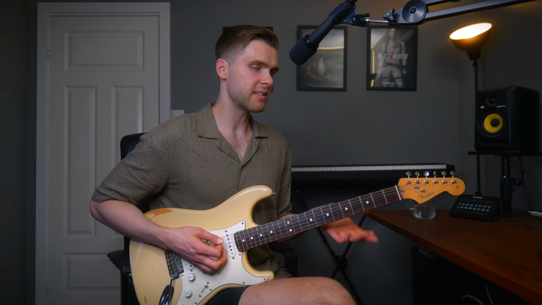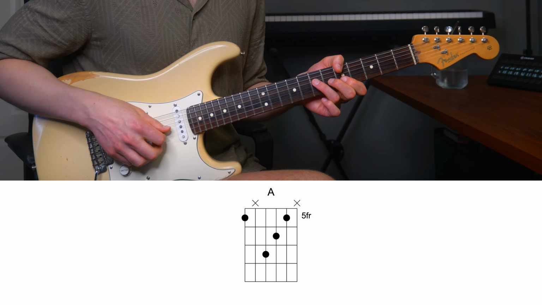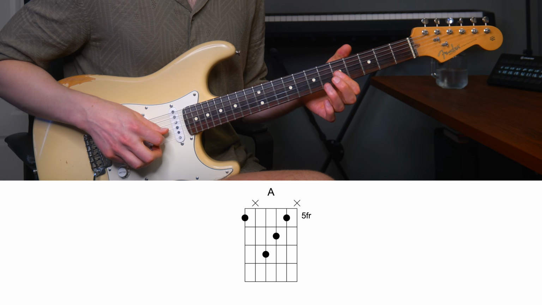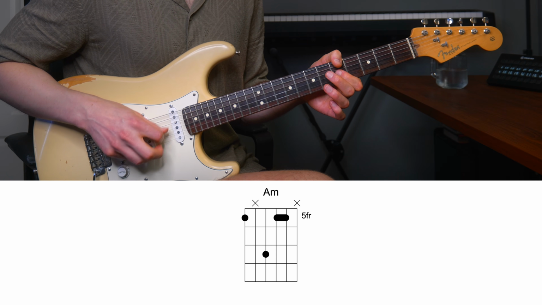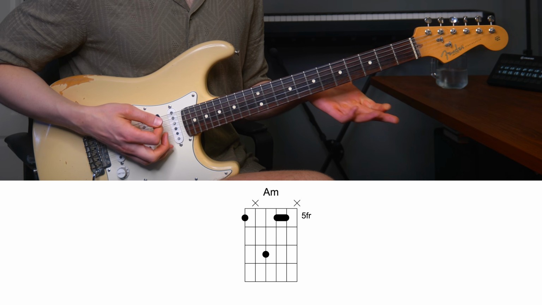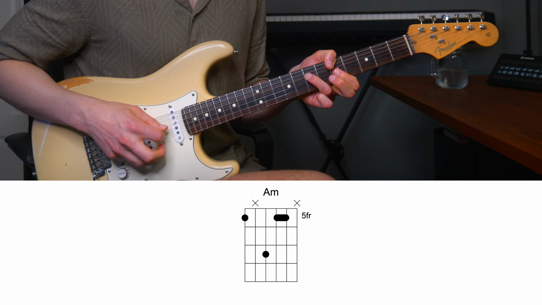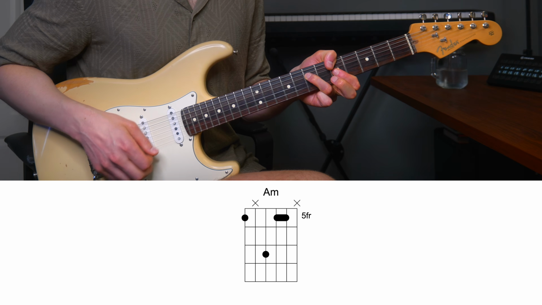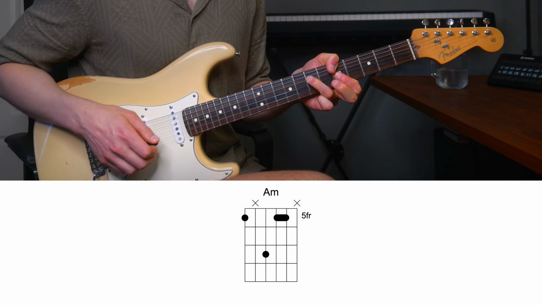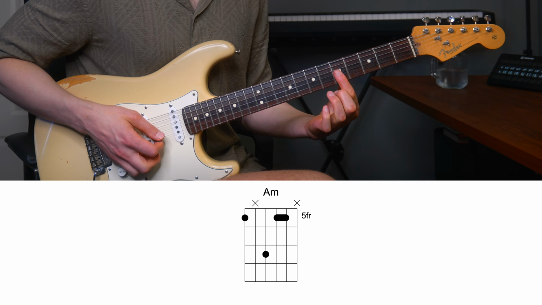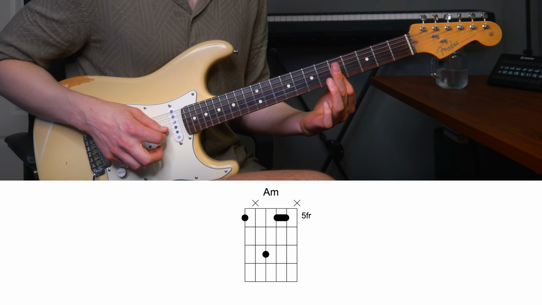Anyway, the next chord is A minor. That's going to be the exact same. We're just going to move the 6th fret 1 fret down. Now we get the A minor. So first finger is doing a bar on 5 and 5.